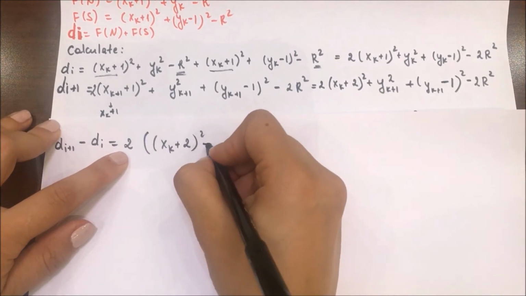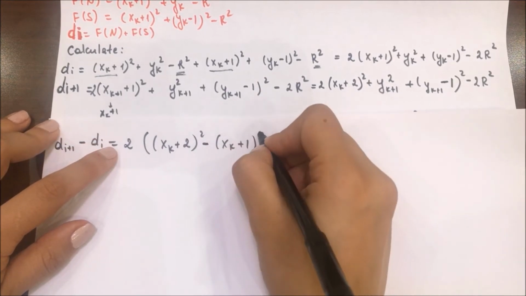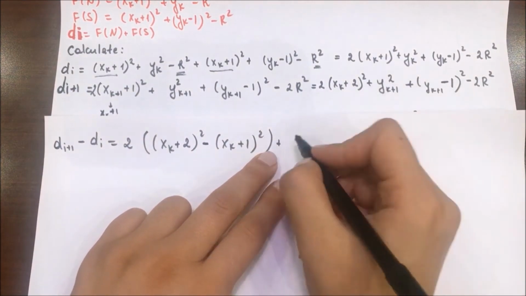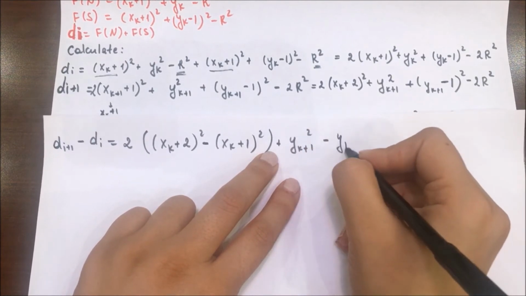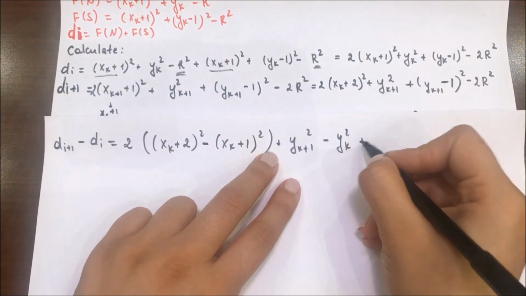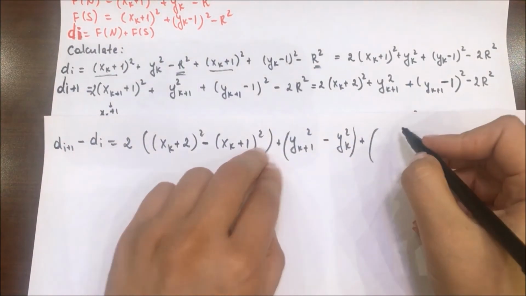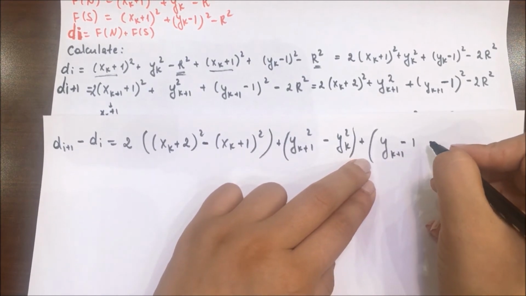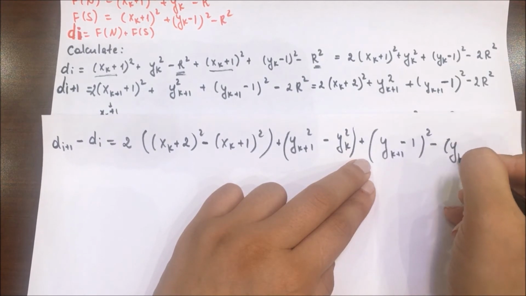So we will get 2(xk plus 2) square minus (xk plus 1) square plus (yk plus 1) square minus yk square plus (yk plus 1 minus 1) square minus (yk minus 1) square.